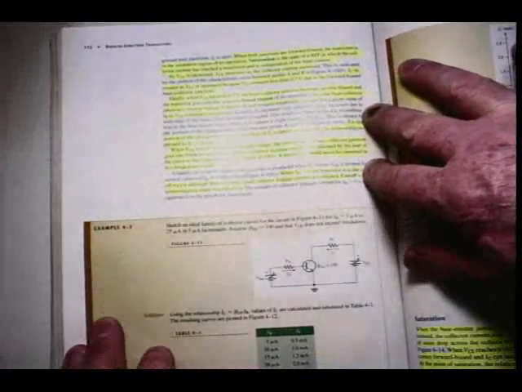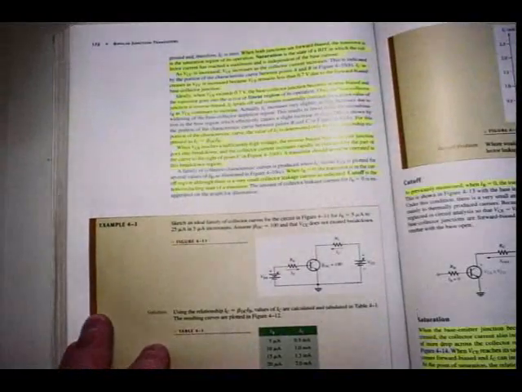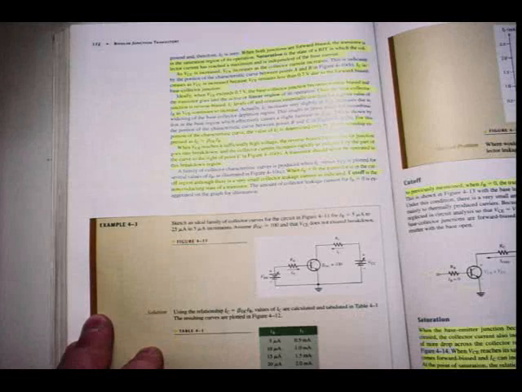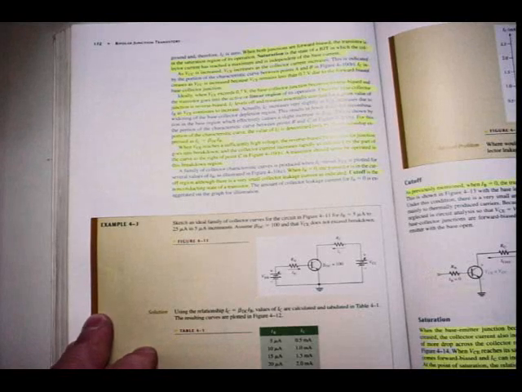As it carries on, when both junctions are forward biased, the transistor is in the saturation region of its operation. Saturation is a state of a BJT in which the collector current has reached the maximum and is independent of the base current. We will discuss that in detail later to make sure that you understand.